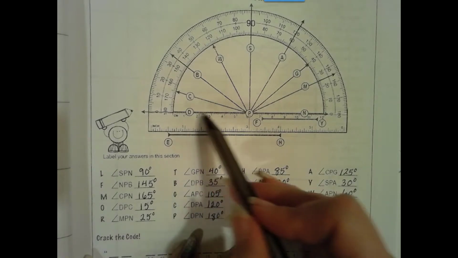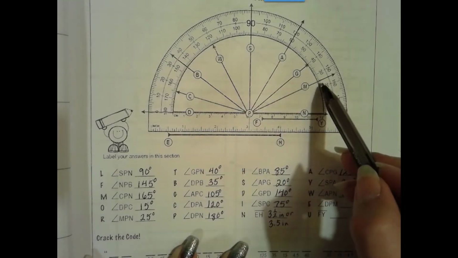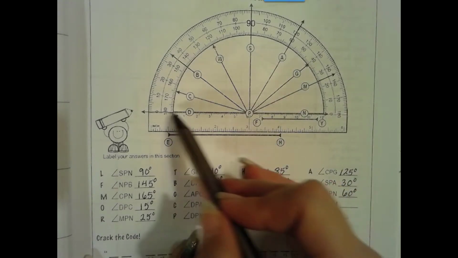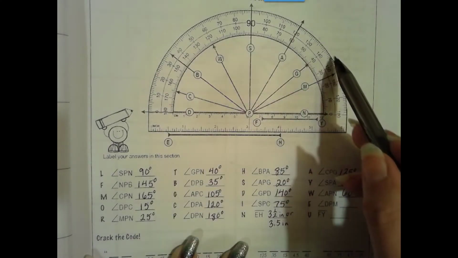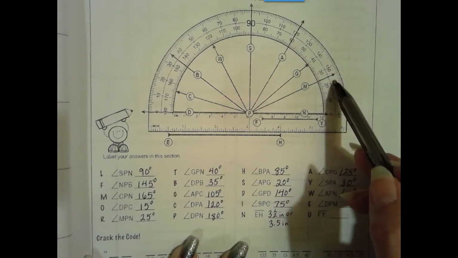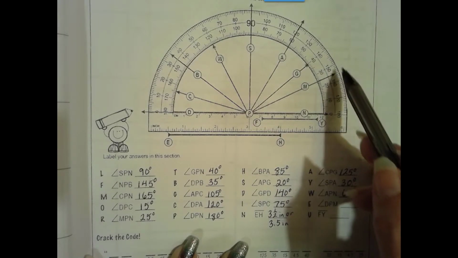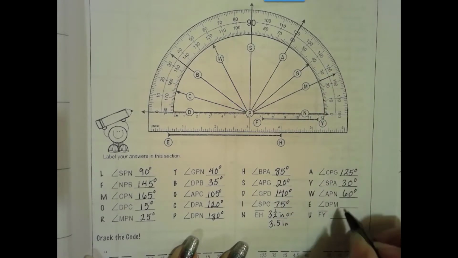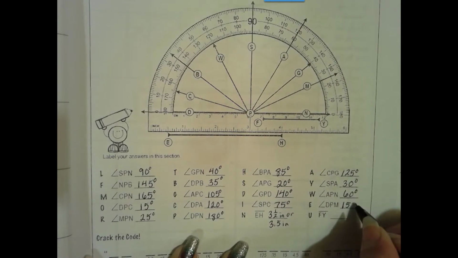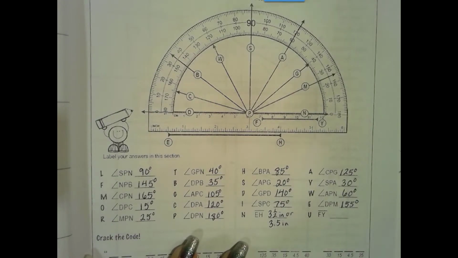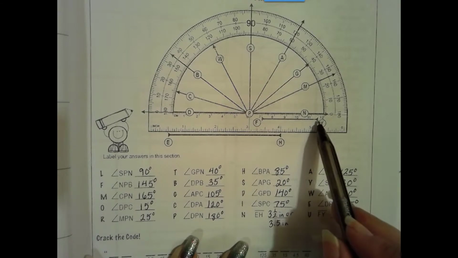DPM. We have one lined up at the 0, so the outside set of numbers. Okay, it's halfway between 150 and 160, so 155 degrees. And now we're looking at line segment FY.